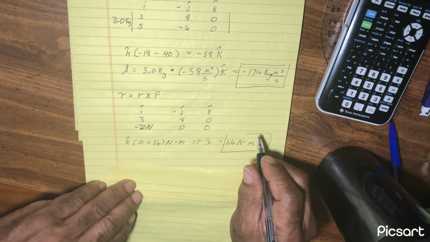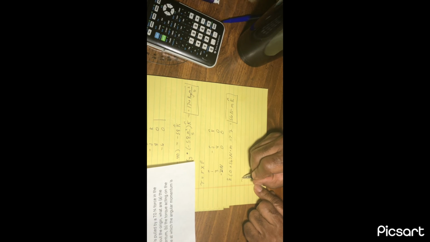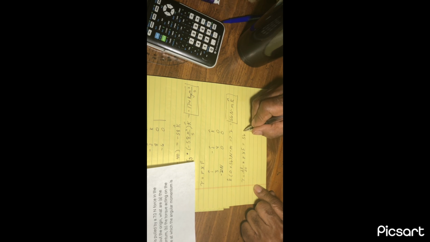So C is the rate at which the angular momentum is changing. Well, we know torque is equal to dL/dt, which is also equal to r cross F. That's what we have. So that must equal 56 newton meters, k hat. So it is the same answer that we got for part B.